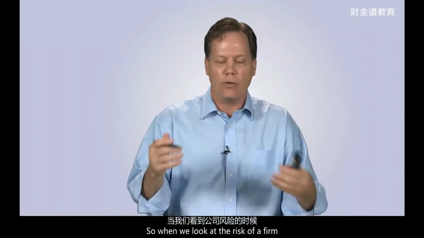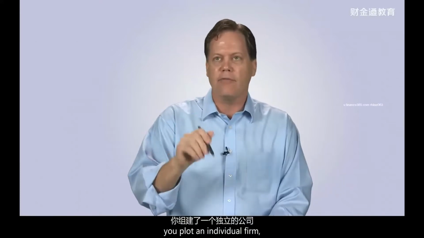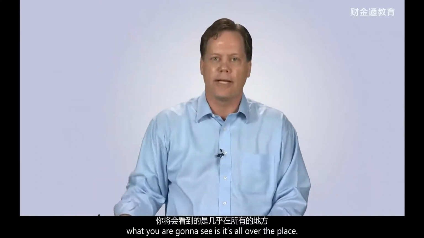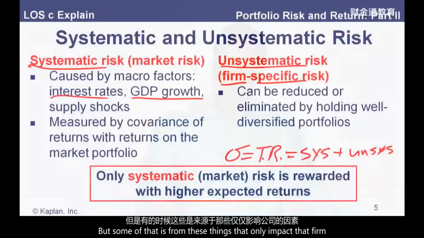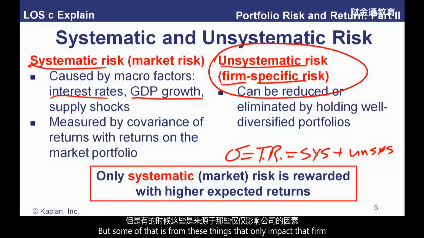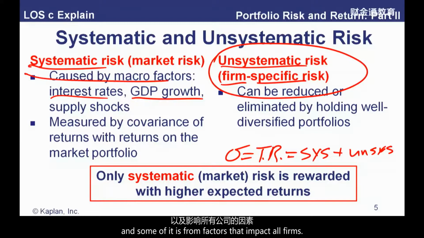So when we look at the risk of a firm, and if you plot an individual firm, well, you're going to see that it's all over the place. Okay, that's the total risk. That's the standard deviation. But some of that is from these things that only impact that firm, and some of it is from factors that impact all firms, right?